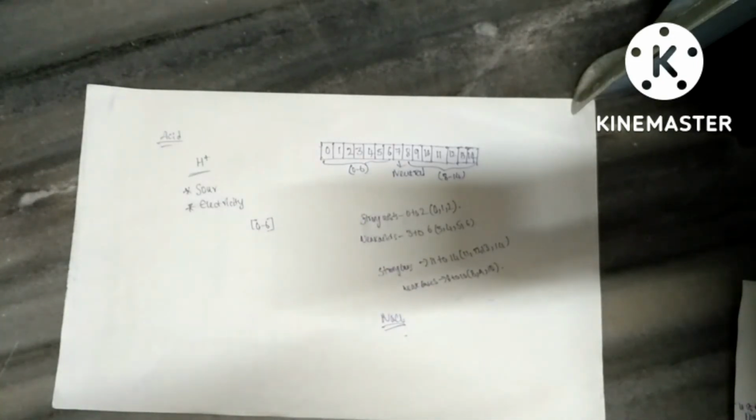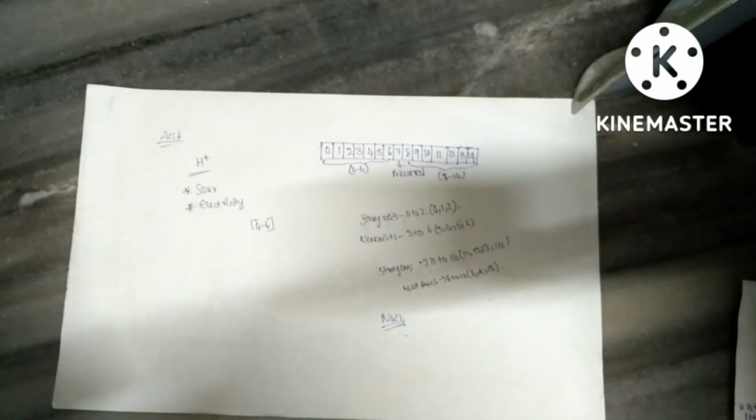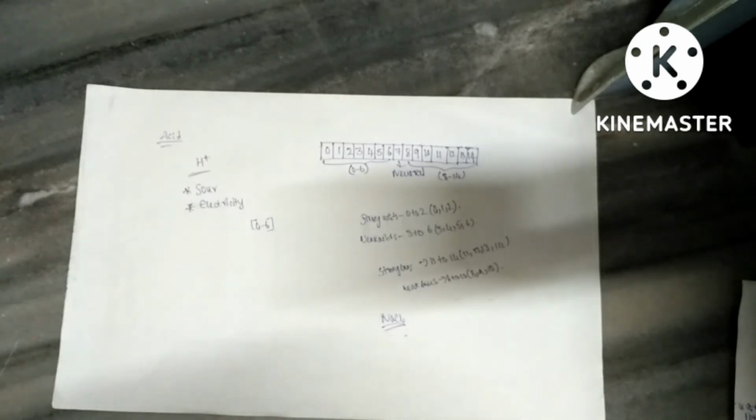Next, mixing of an acid or base with water results in a decrease in the concentration of ions, either H plus ions or OH minus ions, per unit volume. This process is called dilution. Once again I repeat it. Mixing of an acid or base with water results in a decrease in the concentration of ions per unit volume. This process is called dilution.